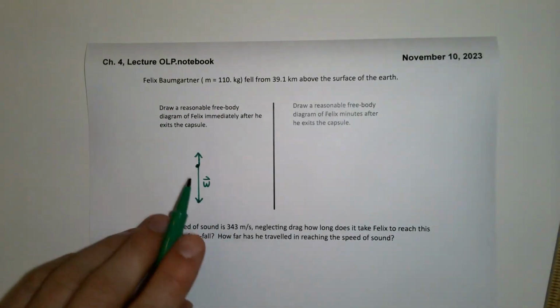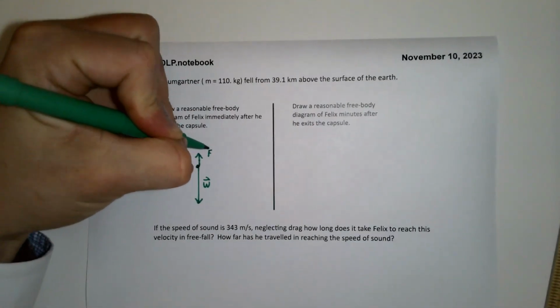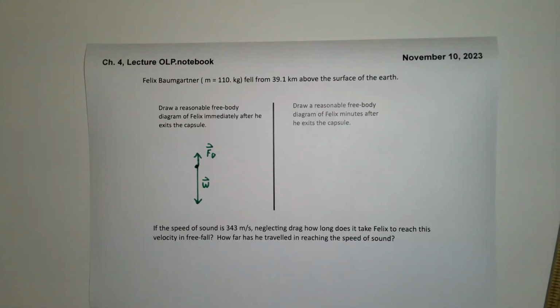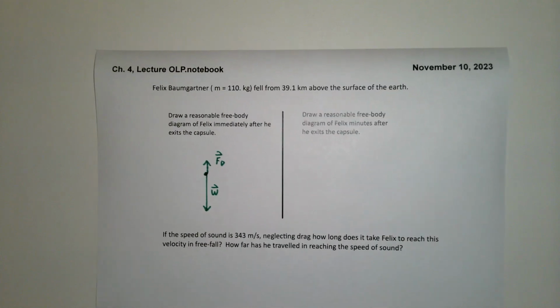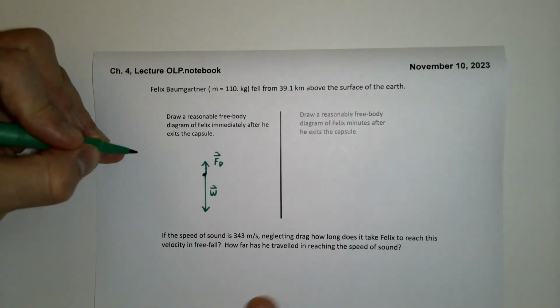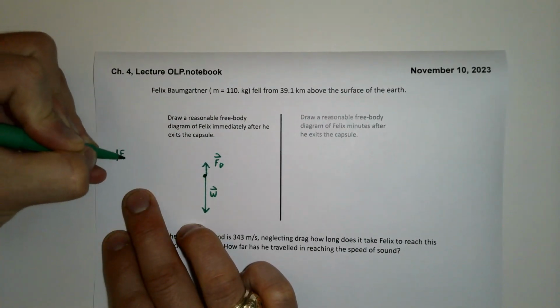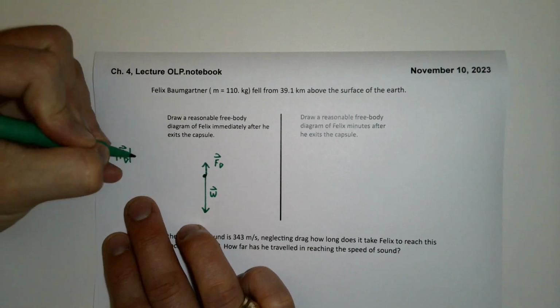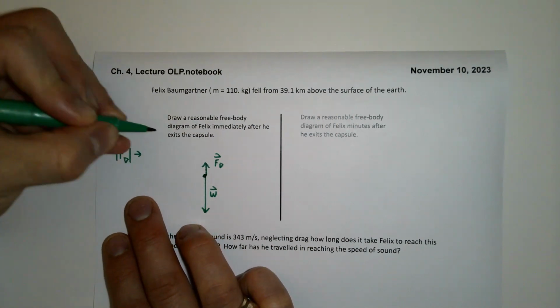Now, immediately after he exits the capsule, this force of drag acting on Felix is very weak. It's a small magnitude.